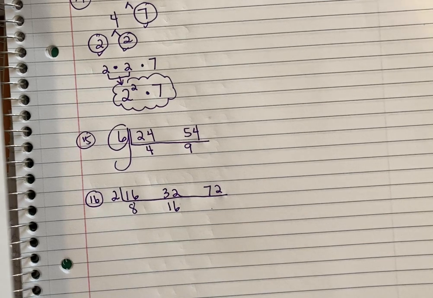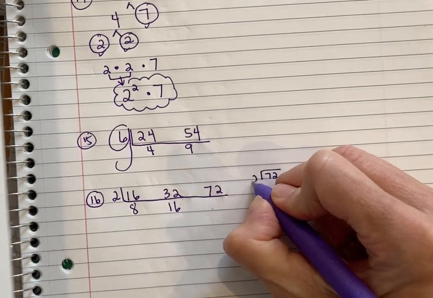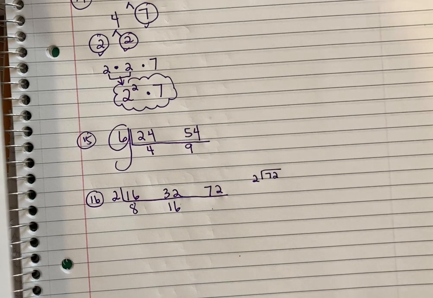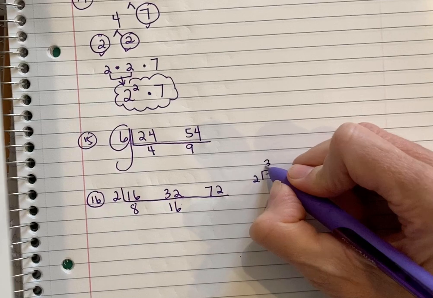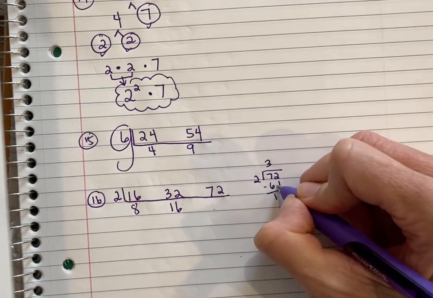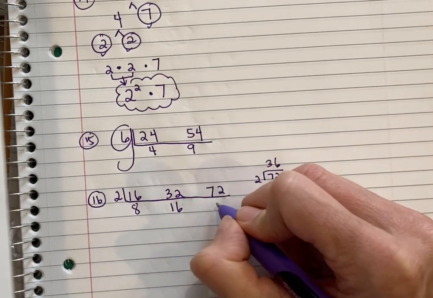If you don't know 2 into 72, well, we know it's even. So if you're unsure, let me just tell you, there's no harm in just setting it up this way. Okay, and then you can just work out that division real quick. 2 goes into 7 3 times. At 6, subtract, I get 1. 2 goes into 12 6 times.